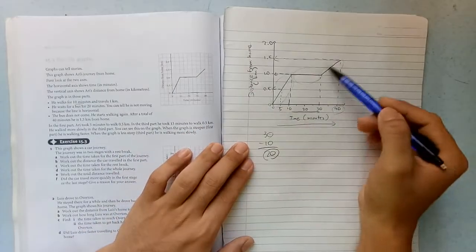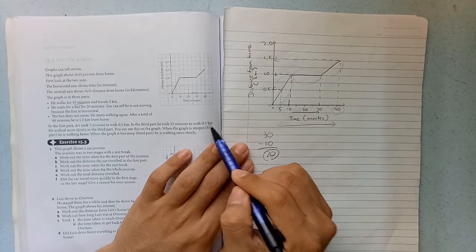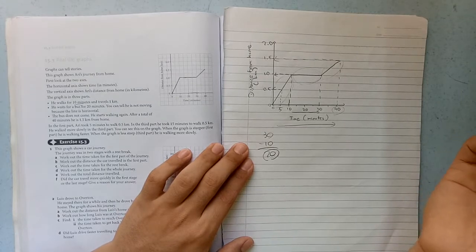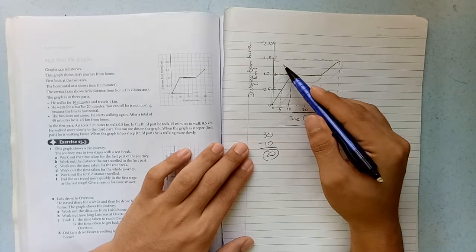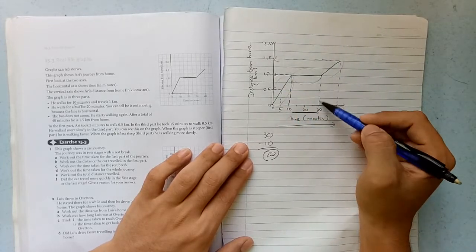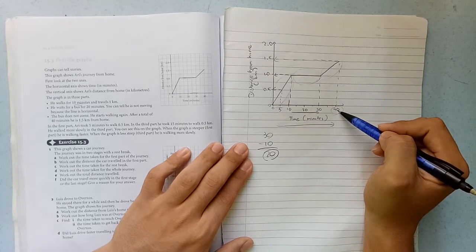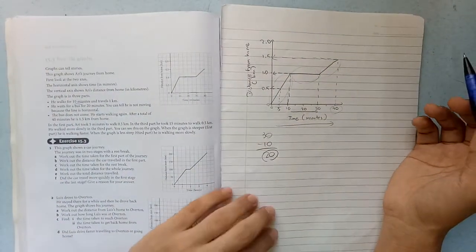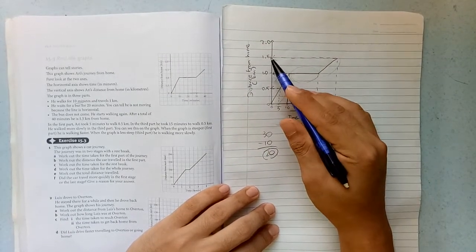In the third part, he took 15 minutes to walk 0.5 kilometer. How does that happen? It is because 0.5, from here to here is 0.5, correct? 30 to 40 is actually 10 minutes, but they write here 40 minutes. It's okay, but you just have to know that in 10 minutes he has walked 0.5.